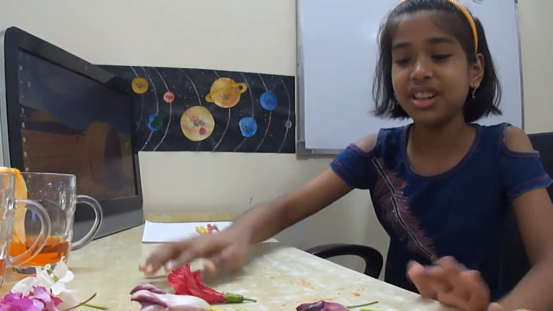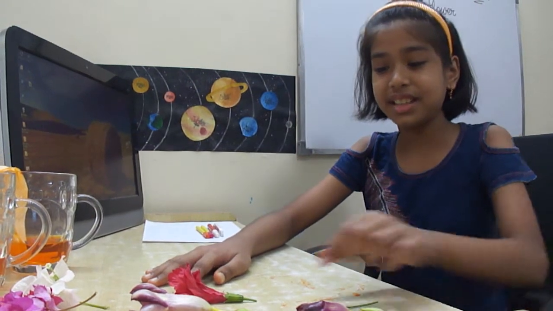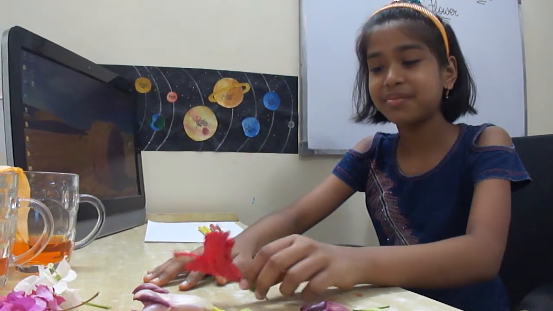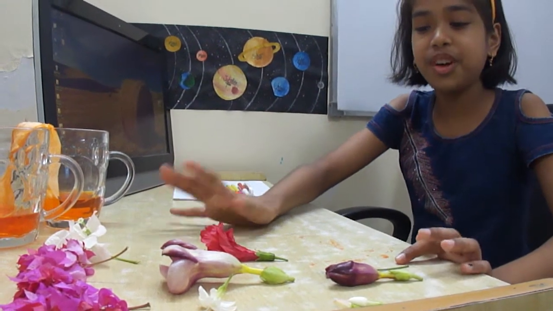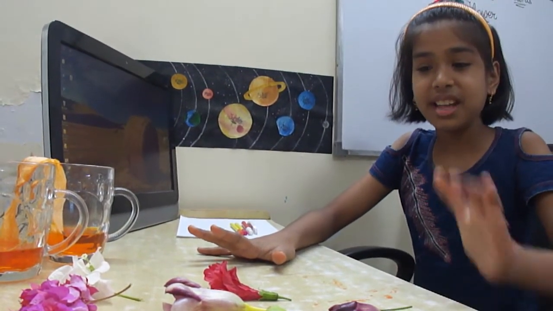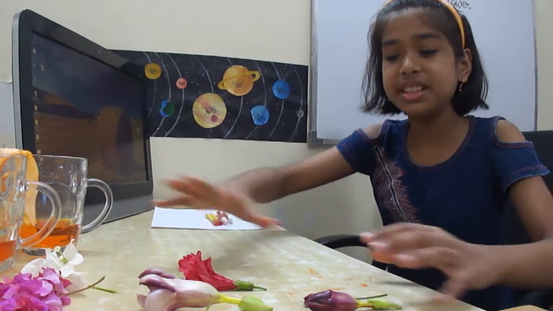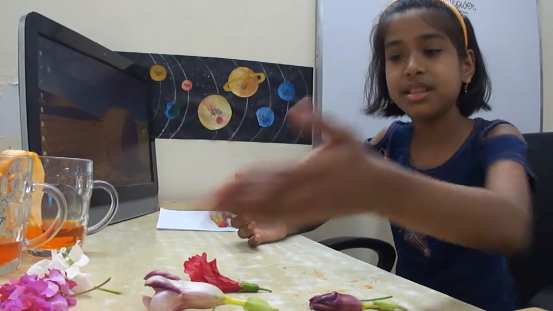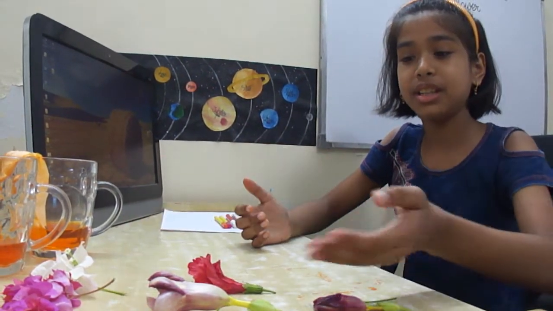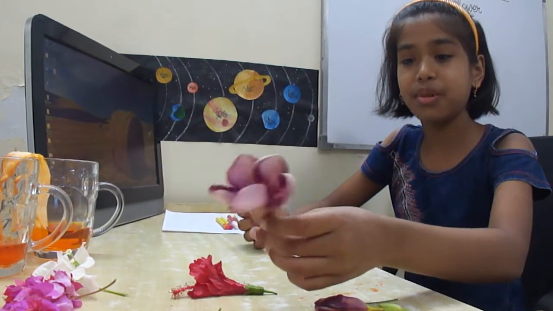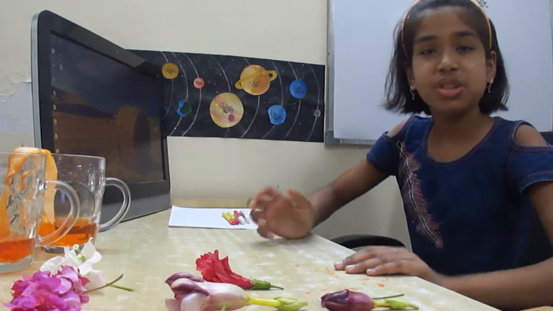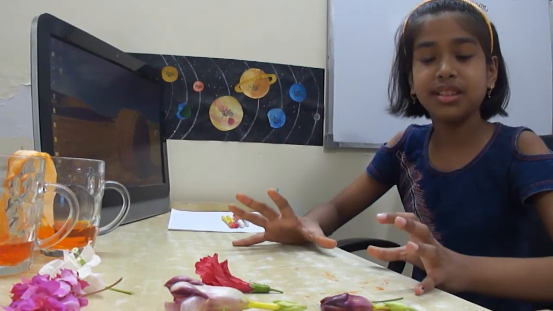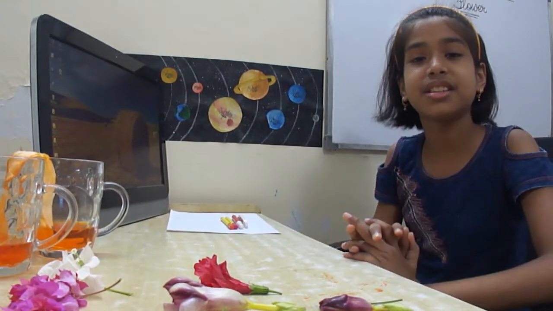Like this one, this is a hibiscus. Do you notice that these are of different colors? Some are pink, some are white, some are purple and white, and some are red.